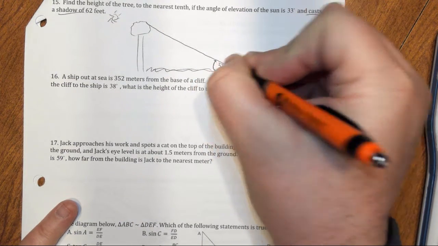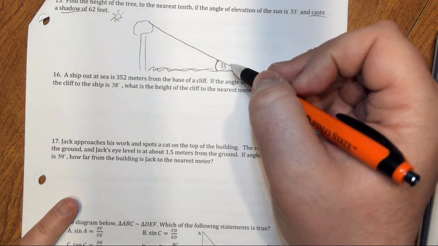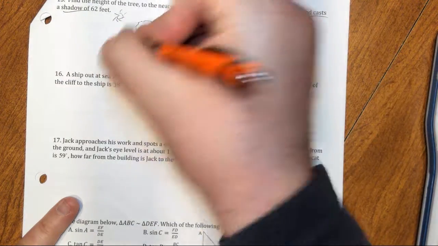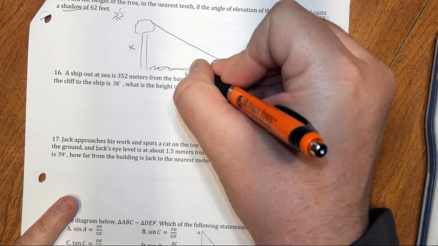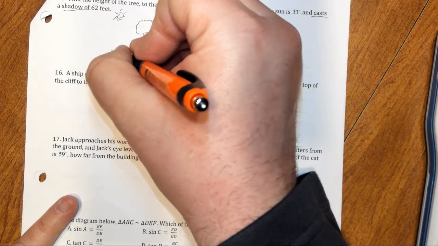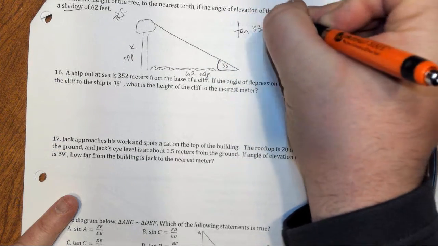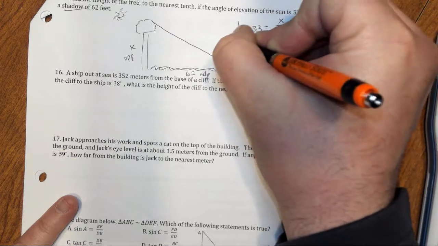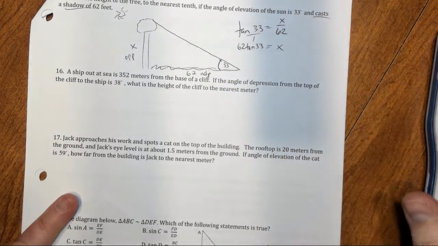It's 33 degrees. There's no one standing here, so this is just to the ground. We know that the shadow is 62 feet, so we're looking for that side. So this is adjacent, and the opposite, so that's tangent. So tangent of 33 is equal to x over 62, and then x is going to equal 62 times the tangent of 33. So just cross multiply.